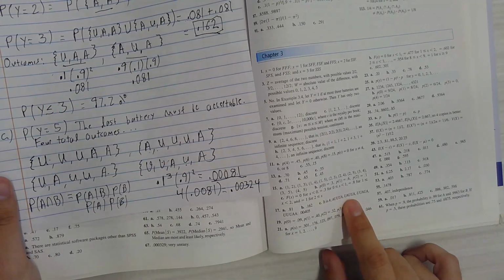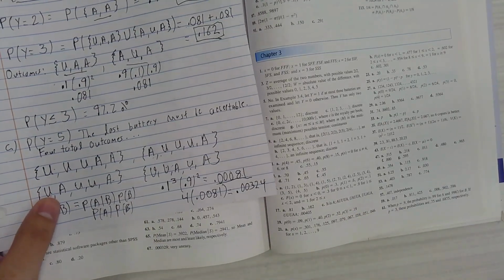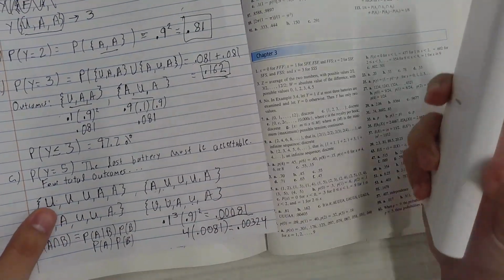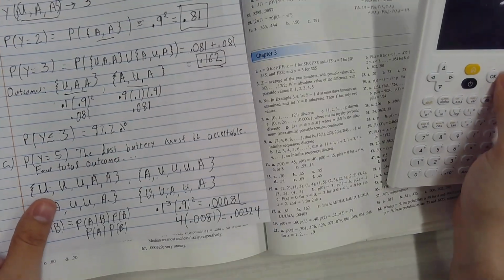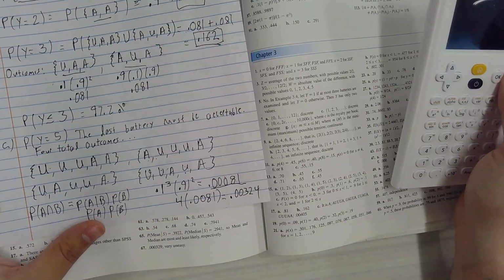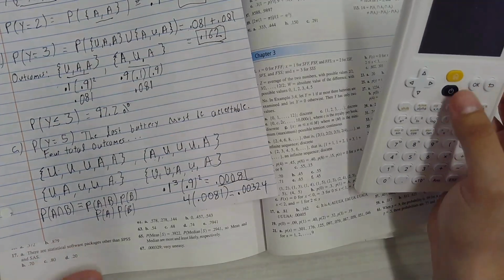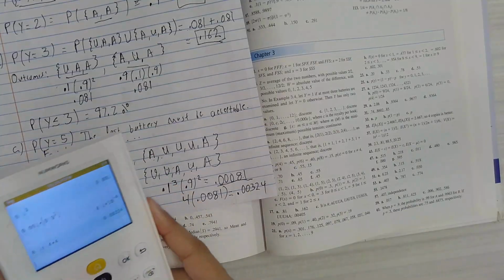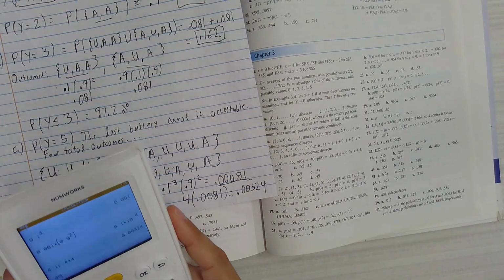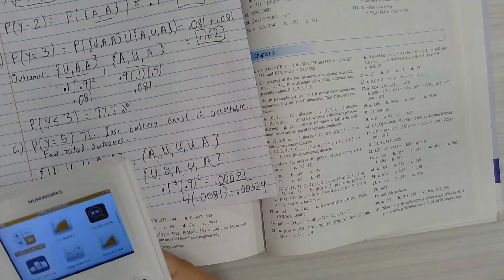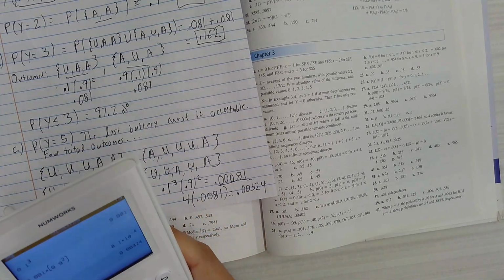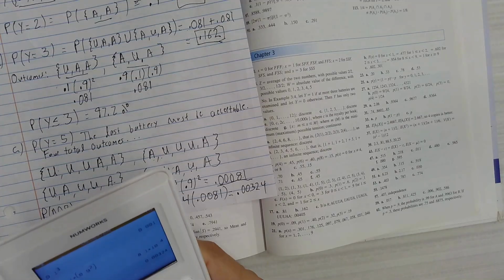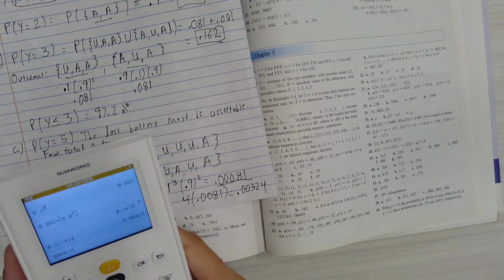So times 4, did we get this wrong? 0.081 times 4.